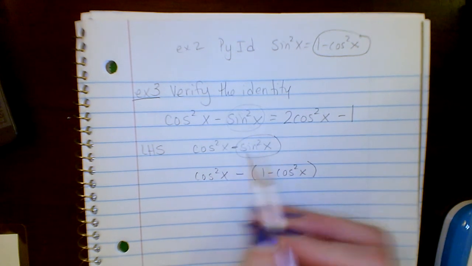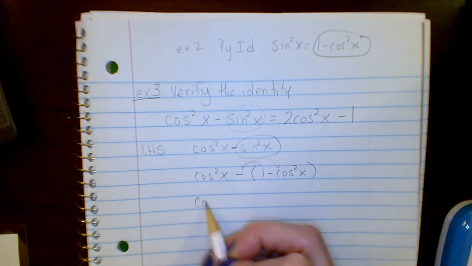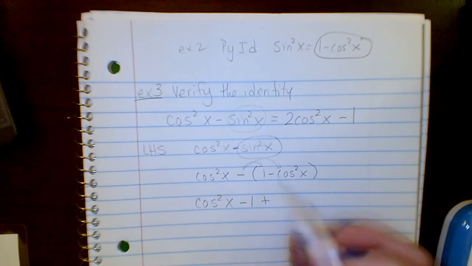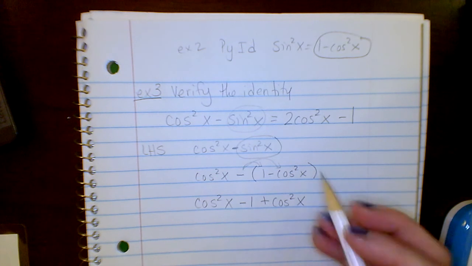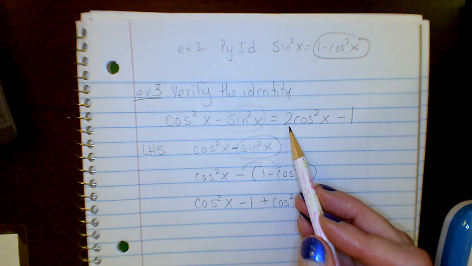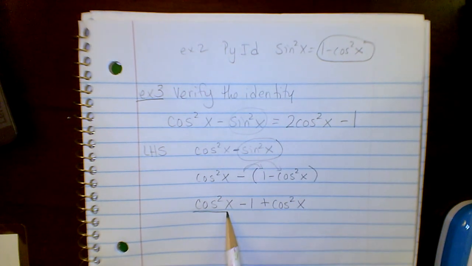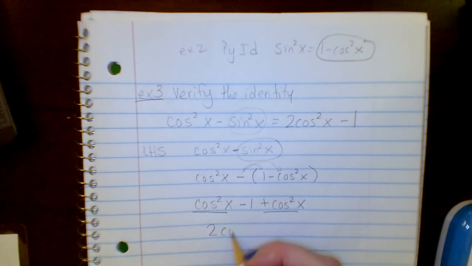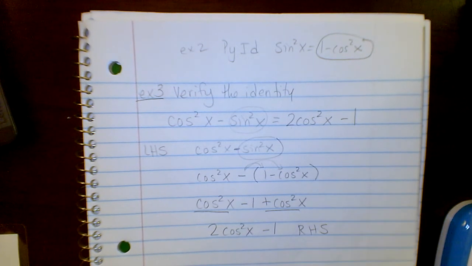Now, because this subtraction is for this entire quantity, I do have to distribute that negative. So I'm going to get cosine squared x minus 1, and then that's going to be that negative times that negative. So that's plus cosine squared x. Now look, here's where I want to end up, over here. Where's that 2 going to come in? Look, minus 1. Oh, I see you, minus 1. Look, I've got cosine squared x plus cosine squared x. So that's 2 cosine squared x minus 1. There's the right-hand side. I'm done.